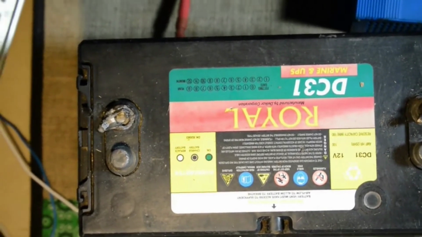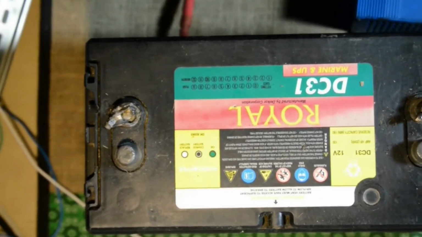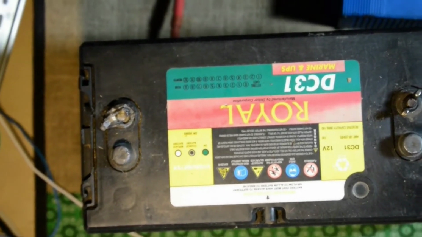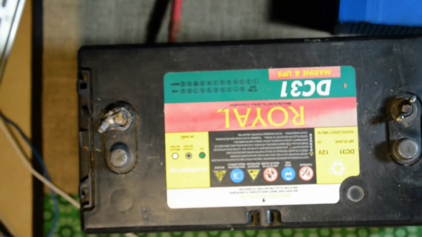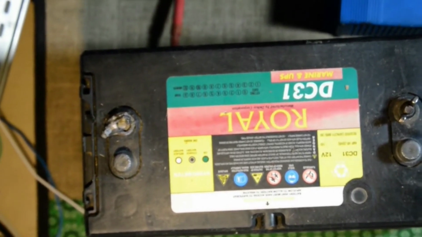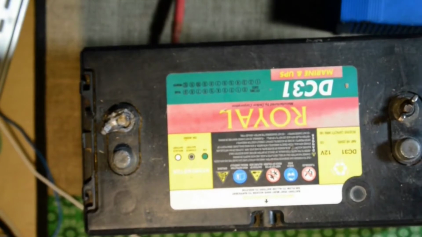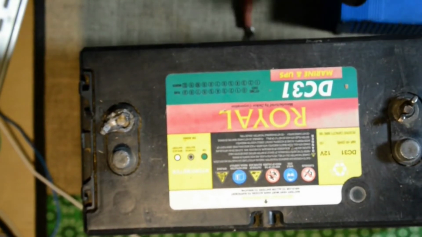So this is our battery. And again, remember that you need to include a fuse into your circuit, because as you can see there on the left, that's what happened when there was some fault when I was still testing the circuit earlier.